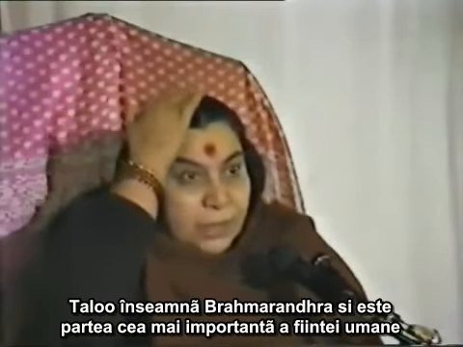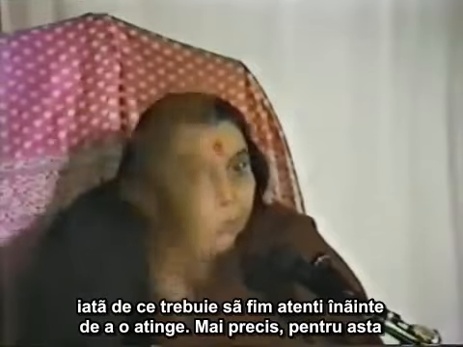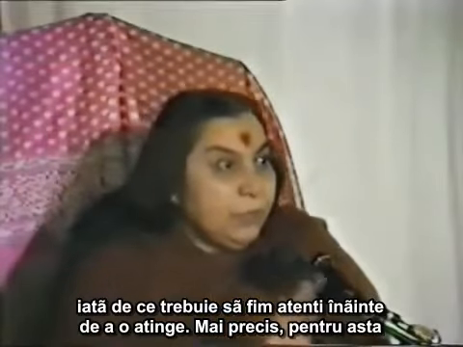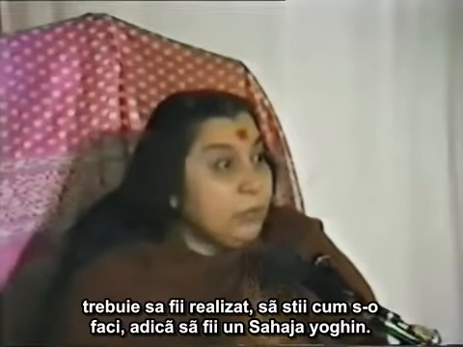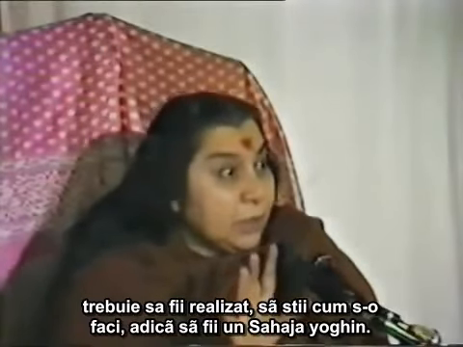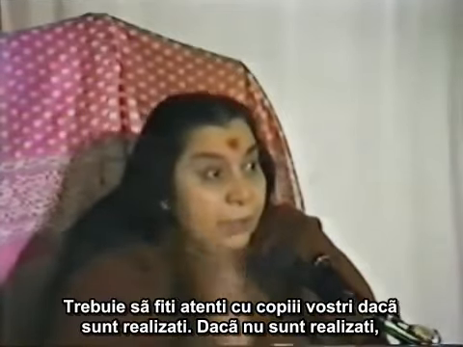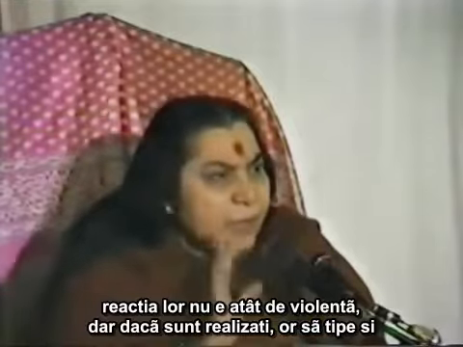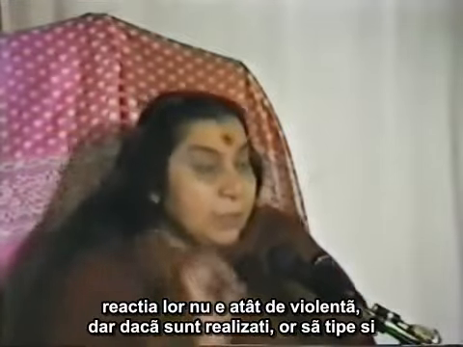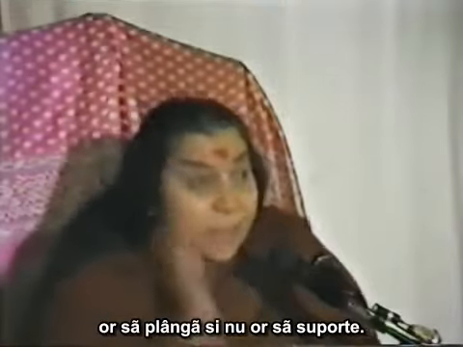Talu is the Brahmarandra and is the most important part of a human being. So everybody should be very careful before they touch them. You have to be a realized soul and you have to know how to do it. Means you have to be a Sahaja Yogi. So for your children, when they are born, you have to be careful. If they are realized souls, more so. Because if they are non-realized souls, then their reaction is not so violent. But if they are realized souls, they scream and shout and they can't bear it.